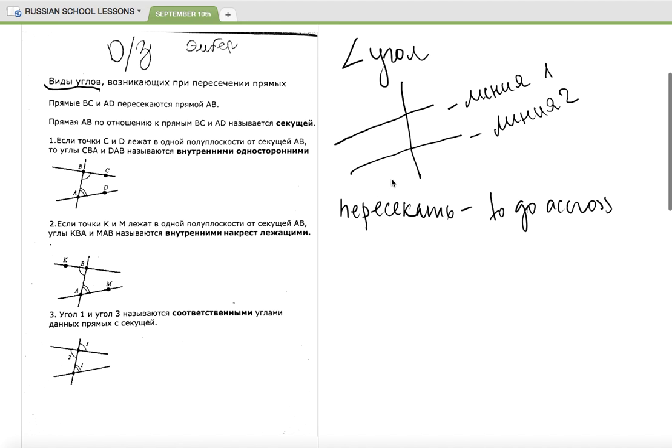To cross. Значит, линия 1 и линия 2 и линия 3, вот она здесь, пересекает линию 1 и линию 2. Значит, написано, что прямые BC и AD, вот она AD и вот она BC, пересекаются прямой AB. Вот AB пересекает две линии.